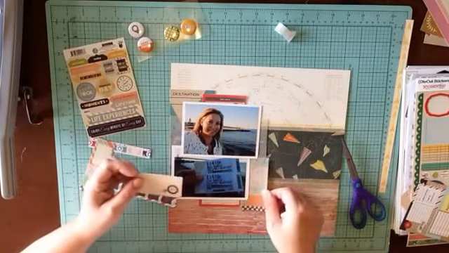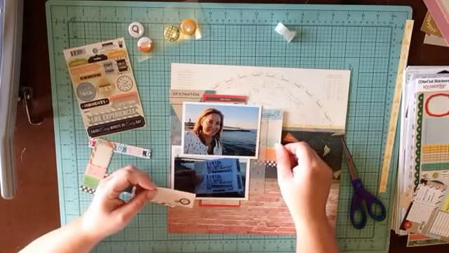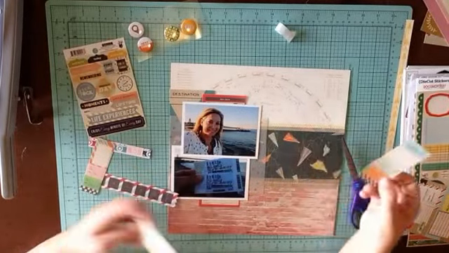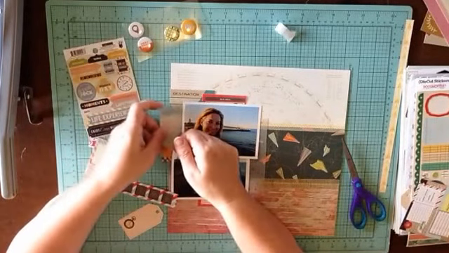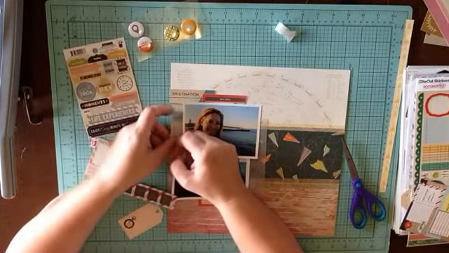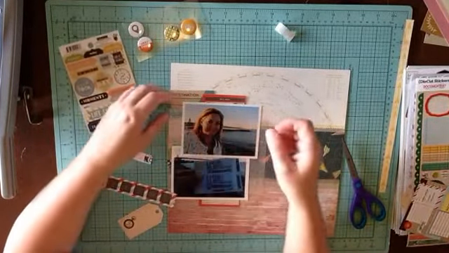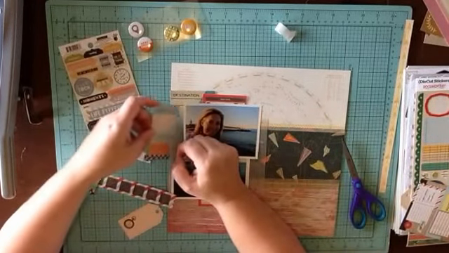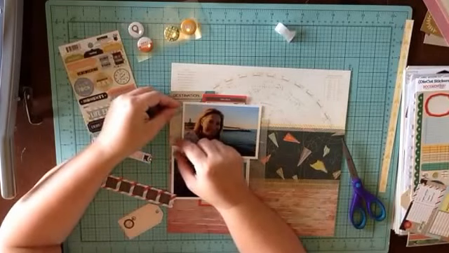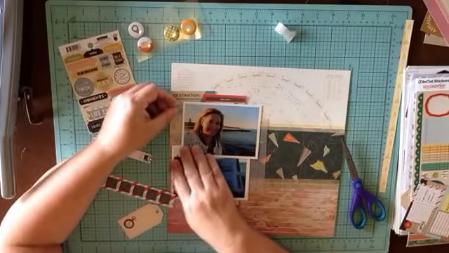Gonna work. I really don't want to cover up too many of those airplanes because I think they're so cute. Isn't that crazy? It's a little nuts, right? Alright, let's see if we can cram that underneath.